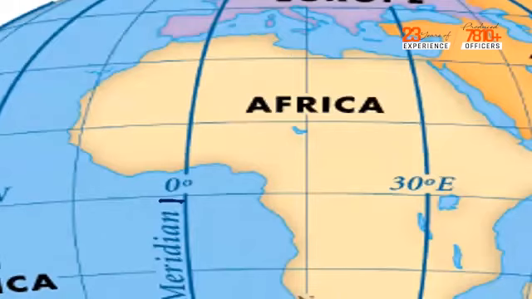How many of you have heard of Sir Stanford Fleming? He was a famous geographer who gave the concept of time zone. The concept of time zone was given by Sir Stanford Fleming.